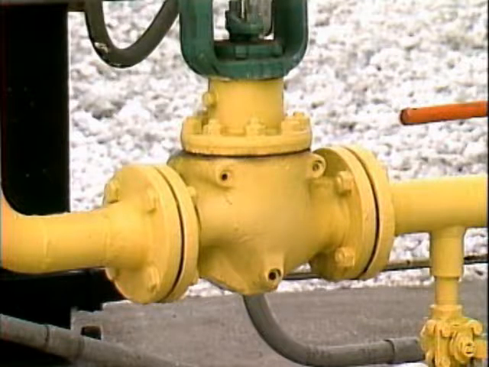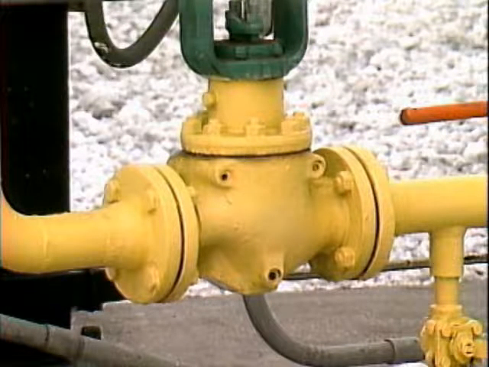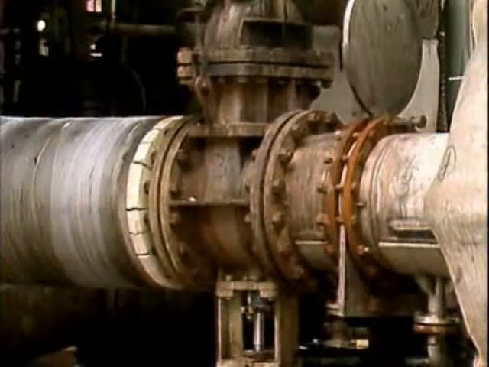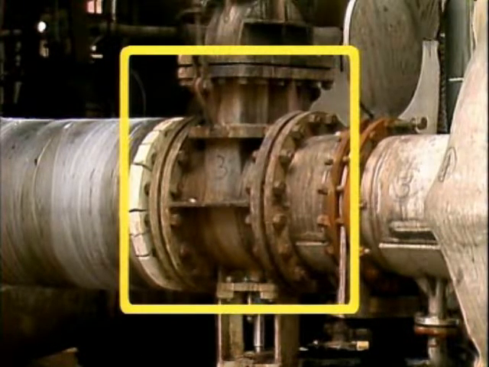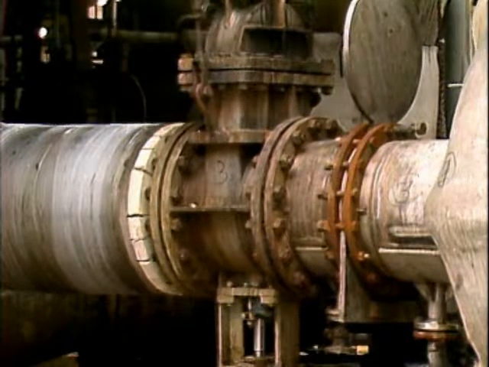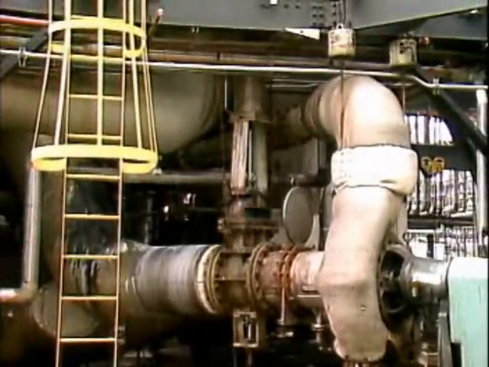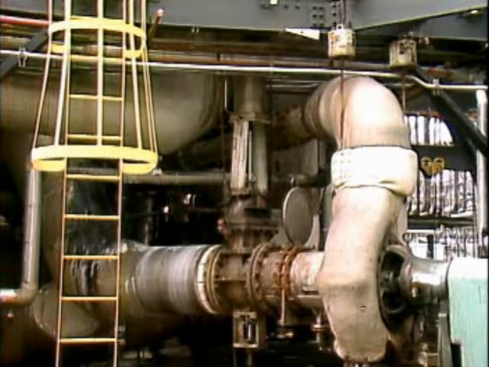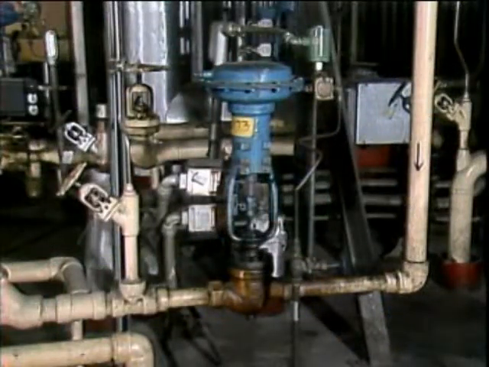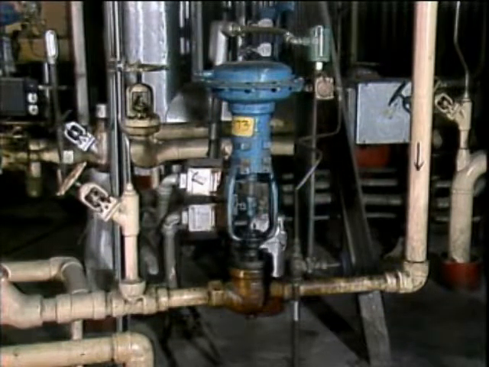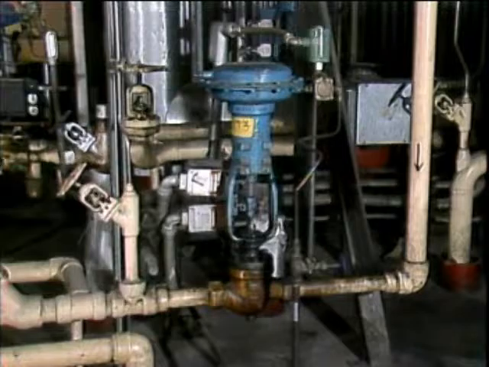Valves that are used to automatically throttle flow are generally referred to as control valves. However, some on-off or isolation valves may also require actuators. Although these isolation valves may require actuators, they're not commonly referred to as control valves. Control valves work in basically the same way as manually operated valves.